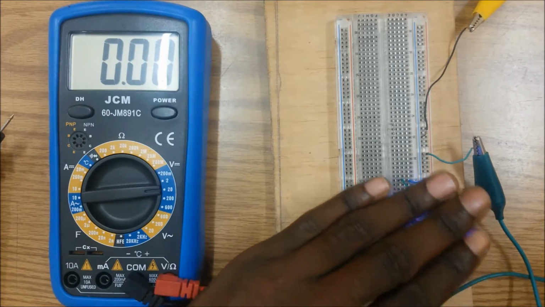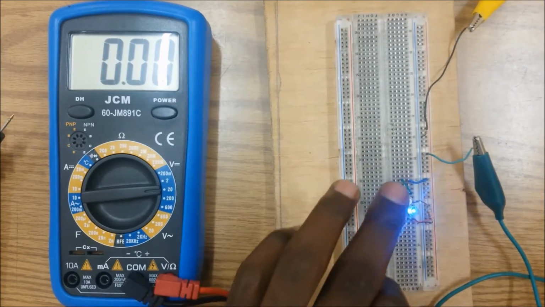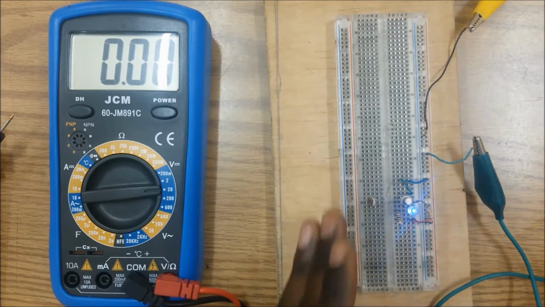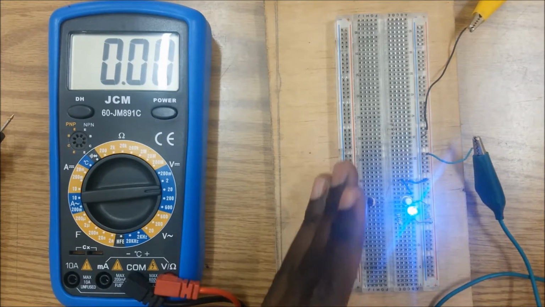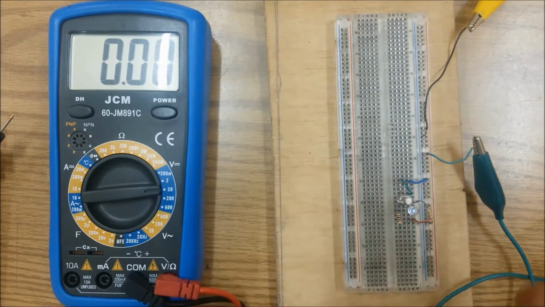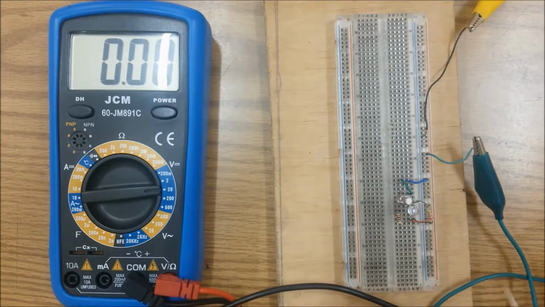If I wave my hand over this, the LED starts to glow. Right, and so this would be a simple version of the common street light, which automatically turns on once there is sundown. Now let's go over to our computer simulation for you to see the circuit better.